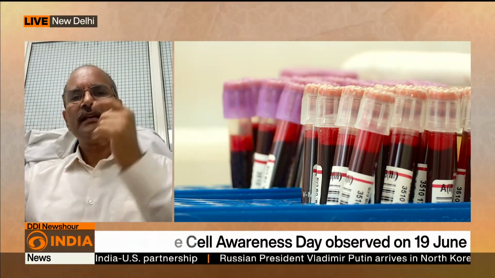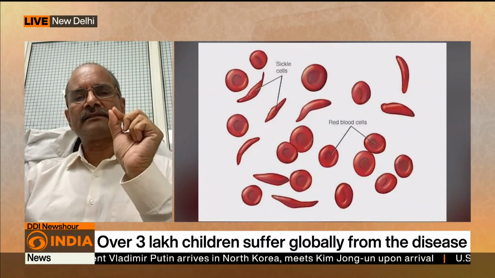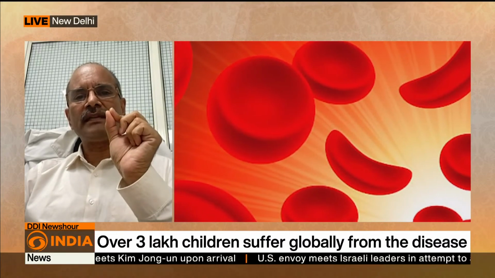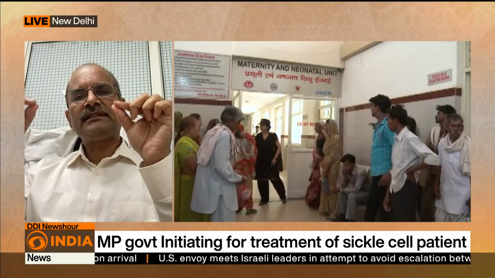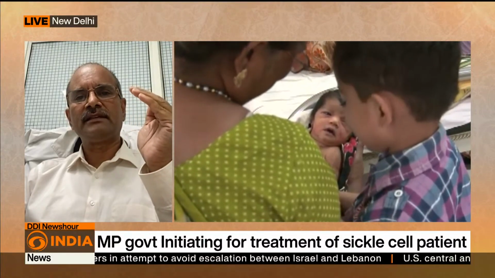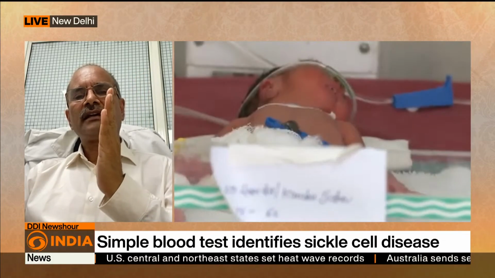The shape of the RBC, which is normally biconcave, concave from both sides, so that it can accommodate the hemoglobin. In sickle cell disease, when the hemoglobin is sickle, that is hemoglobin S type, the entire RBC gets rigid. This rigid RBC will not be able to pass through the capillary channels, and it will get broken down, what we call lysis. This lysis of RBCs gives rise to several problems like jaundice and other problems.